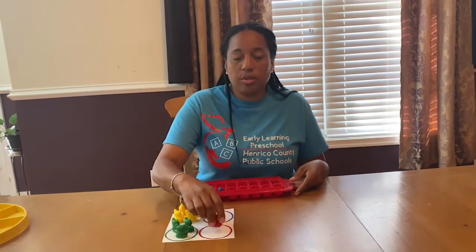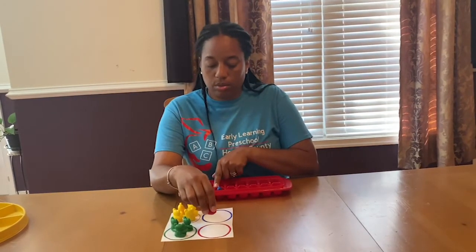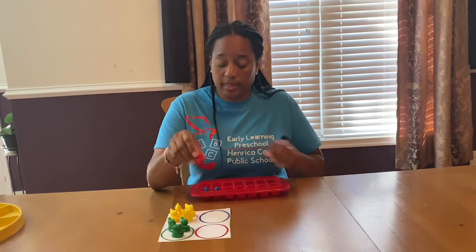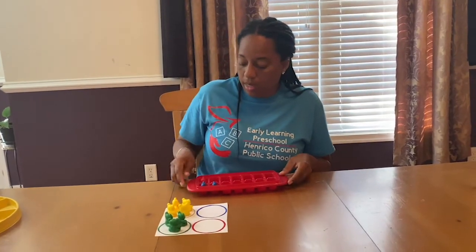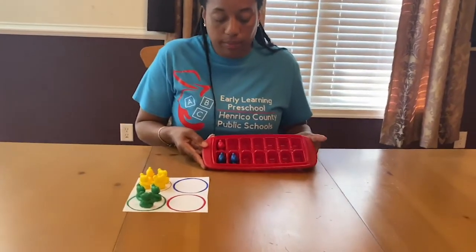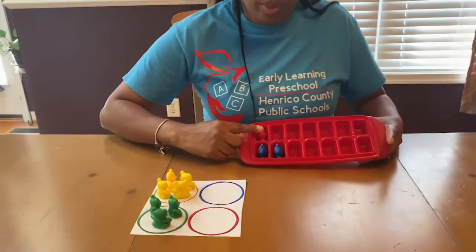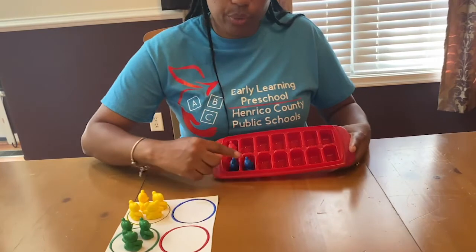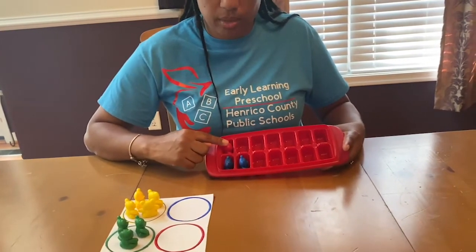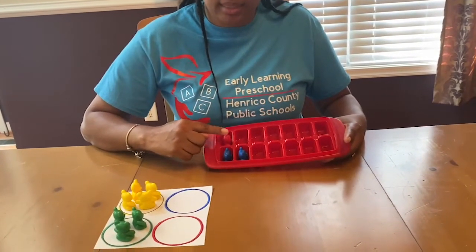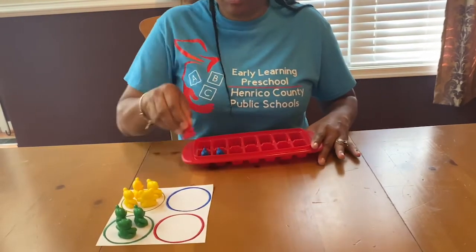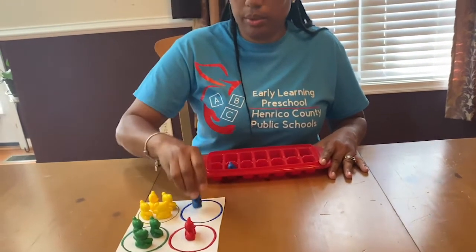Now, my question is, do the blue set of bears have more than the red set? I can put it here and I can look. I have 1 here and I have 1, 2. The blue has more than the red, and the red is less than the blue. And I can prove it by looking at this. Let's try another one.